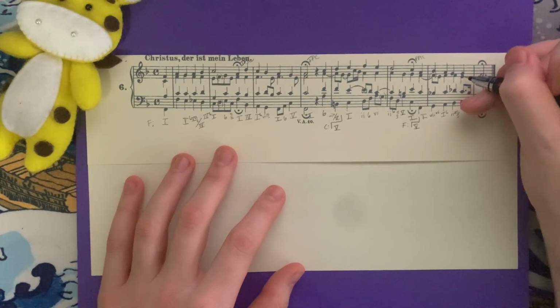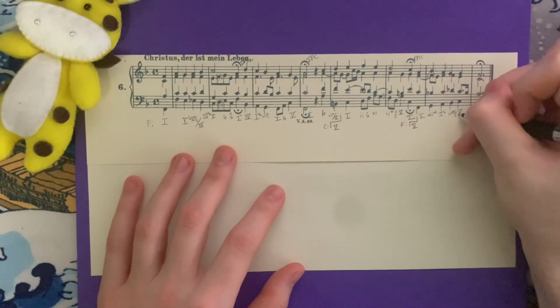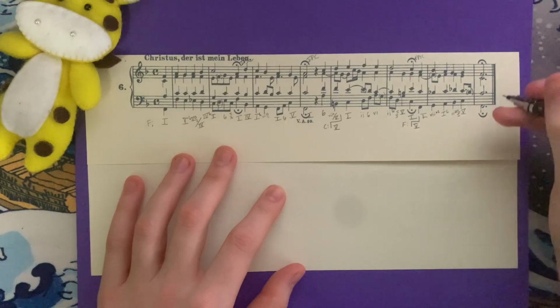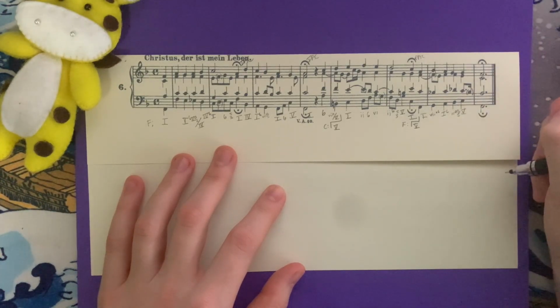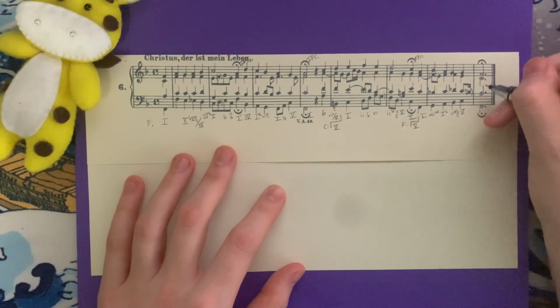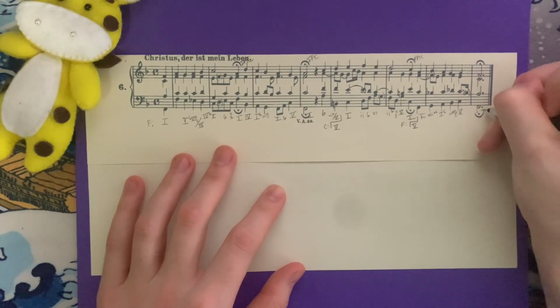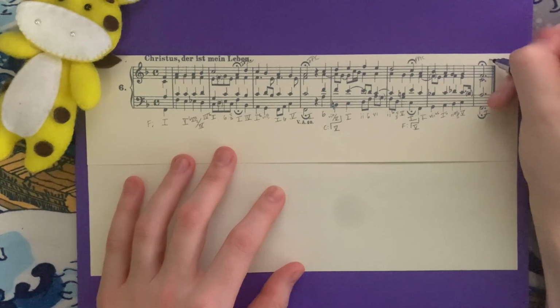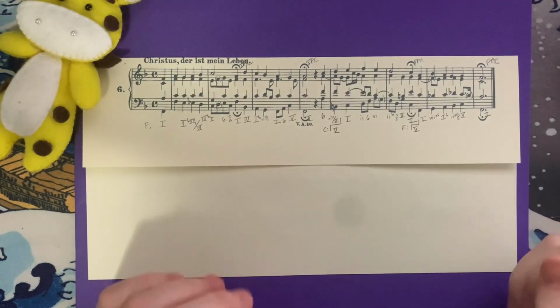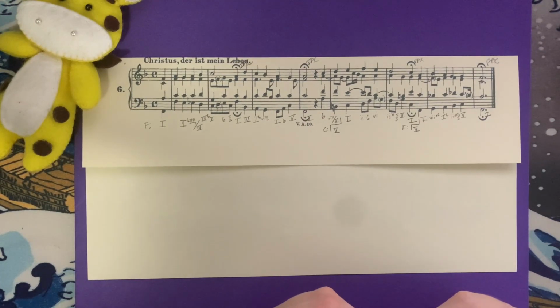C, C, E, G. That's a 5 chord. We have a passing tone in the tenor, very, very weak passing tone, more like an ornament. And then we have F, A, C, F, a 1 chord. Perfect authentic cadence. And there you have it. Christus, der ist mein Leben.